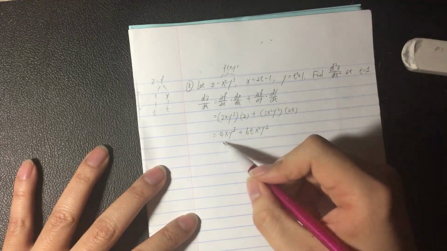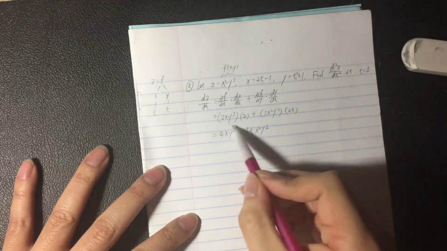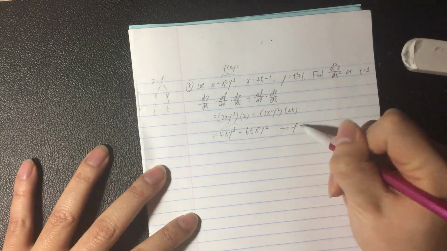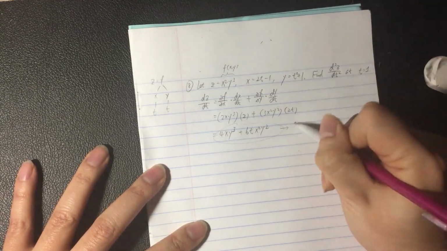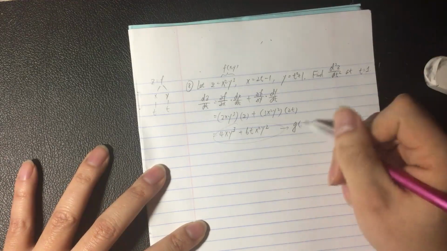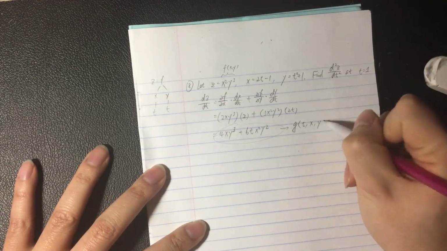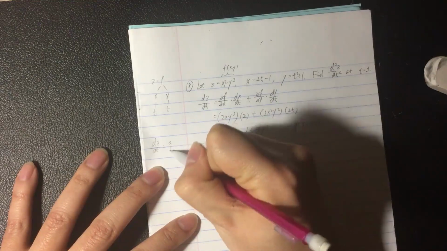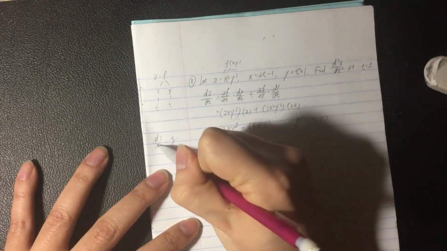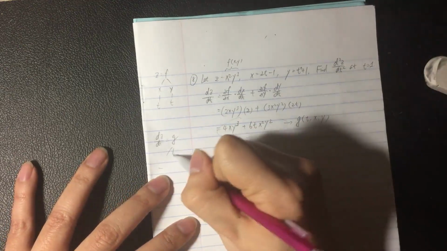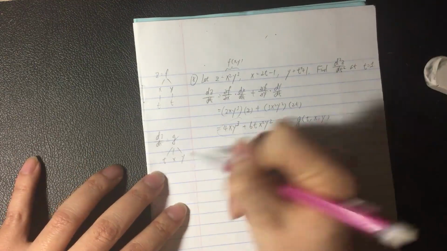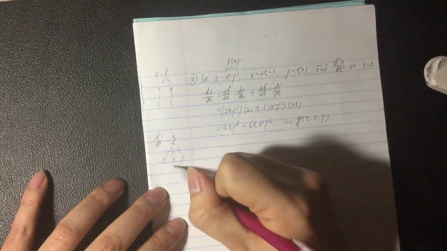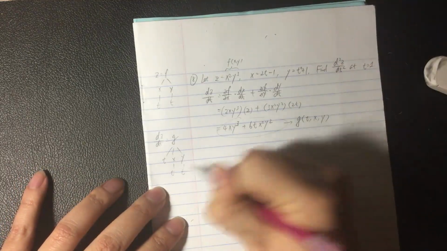Next, we try to find the second derivative. That means I take derivative one more time. This function has three variables. Let's call this function g. It has three variables, t, x, and y. So dz over dt is the same as g. G has three variables, t, x, and y. T is an independent variable. X is a function of t. Y is a function of t.